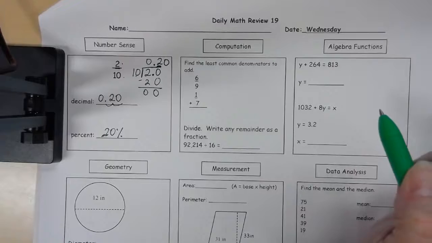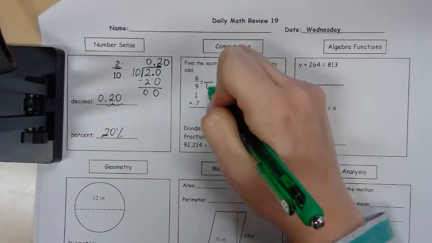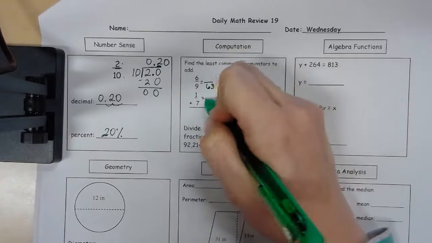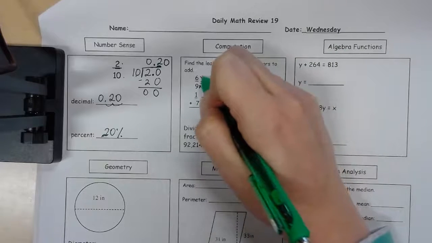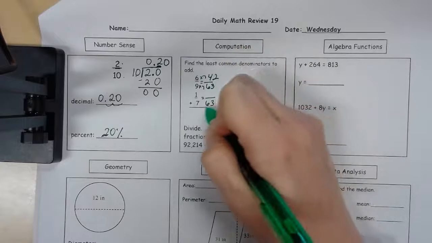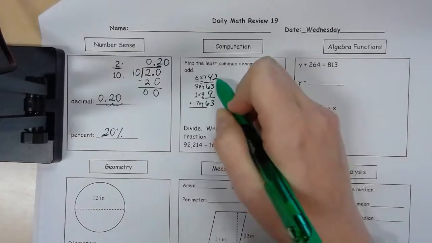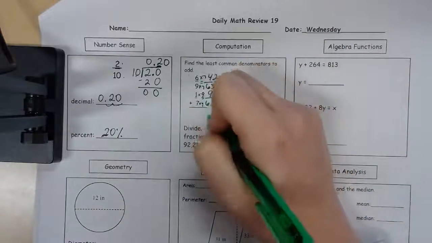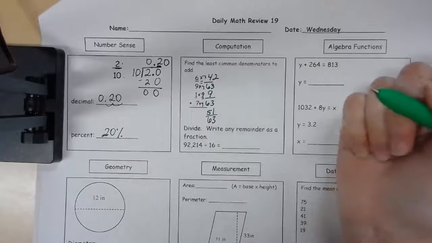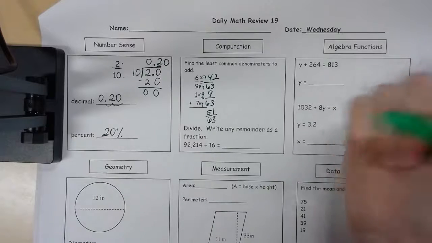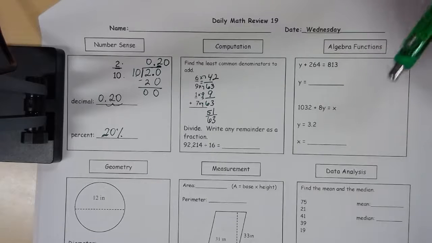All right. 6/9 plus 1/7. We're all experts at this after our work last quarter, but a good common denominator here is 63. 9 times 7 is 63. 6 times 7 is 42. 7 times 9 is 63. 1 times 9 is 9. 42 plus 9 is 51 over 63. And I know that 51 is prime, so nothing else other than 51 goes into 51. So I'm done.